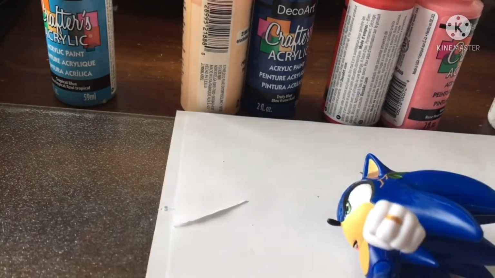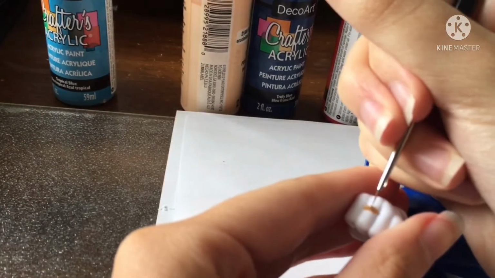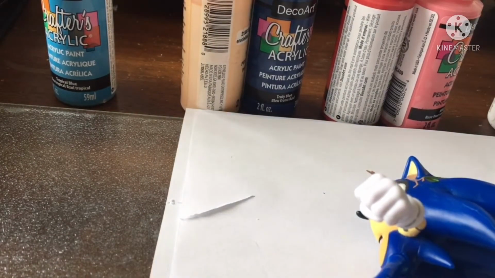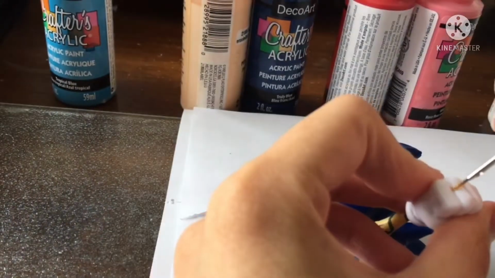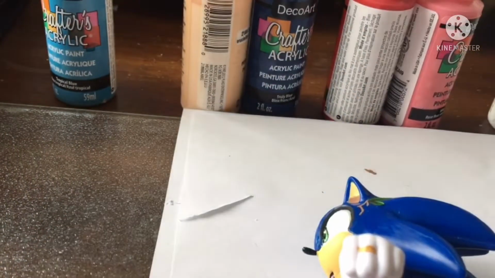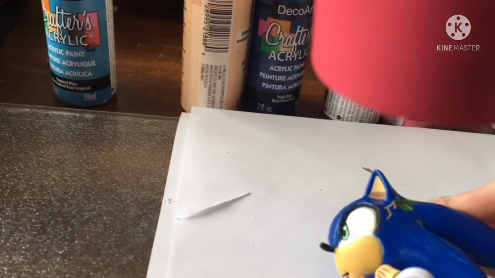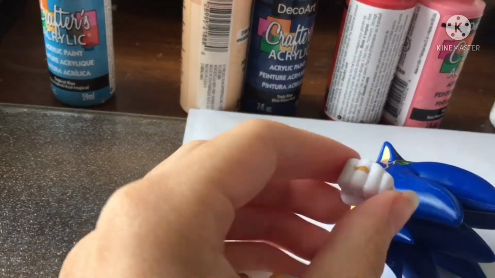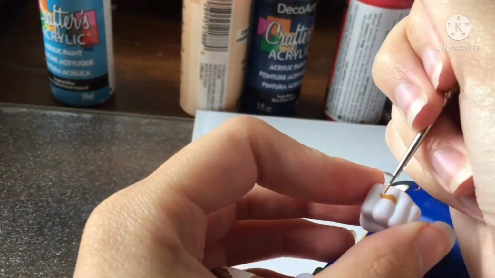I believe in this video, or I may have cut it out, I was going to do extra details within the ring, but then I just scrapped it and decided to make just a normal ring, without any accessory stuff. So as you can tell, I'm just redoing the ring again, making it a normal golden Sonic ring on his hand.